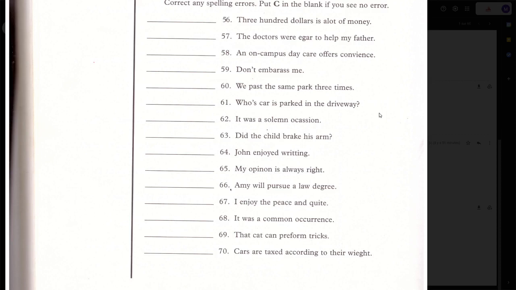65. Who can do 65? My opinion is always right. Very good. My opinion is wrong. Is it misspelled? Opinion. Double E? Yes. Okay, I'll spell it for you. Opinion, you know, opinion. O-P-I-N-I-O-N. Yes, of course. Okay, next.